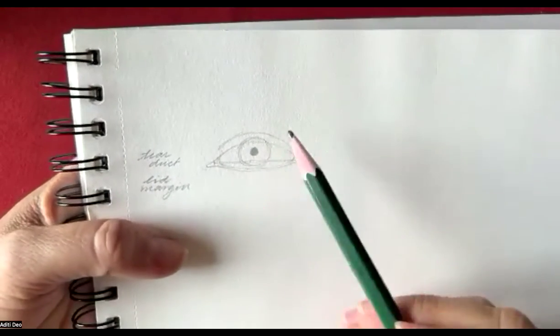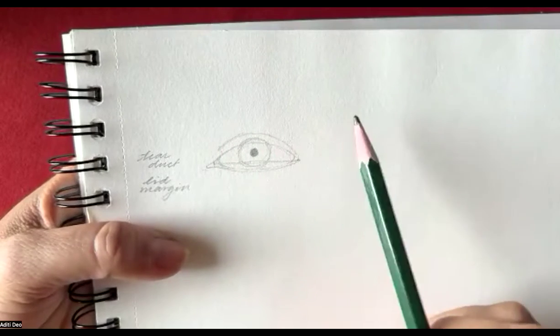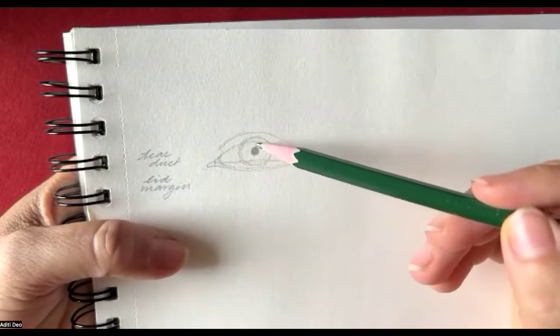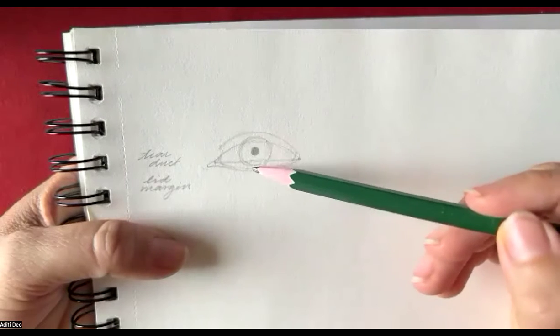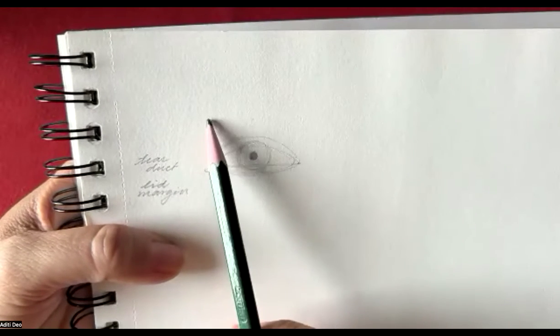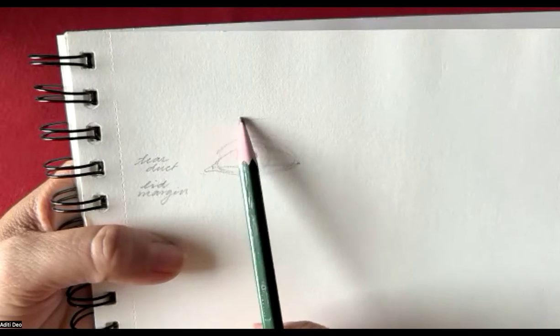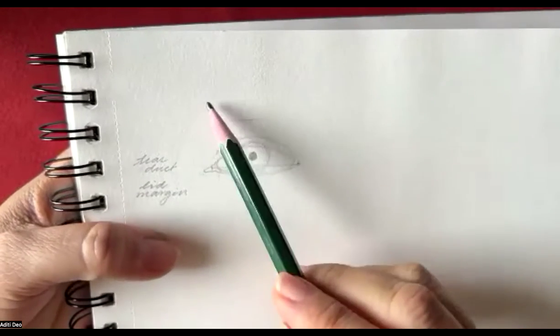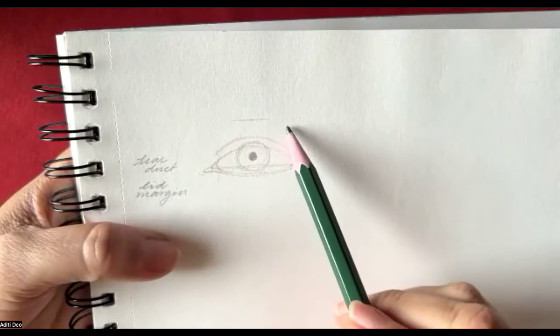Now for the eyebrow, there are different places where you will position the eyebrow. But to give us an idea, we take the same distance as the height of the eye up. And at this point, you can just draw a short horizontal line to give you a margin of where the eyebrow can be, so that you don't go too far or you don't come too near.